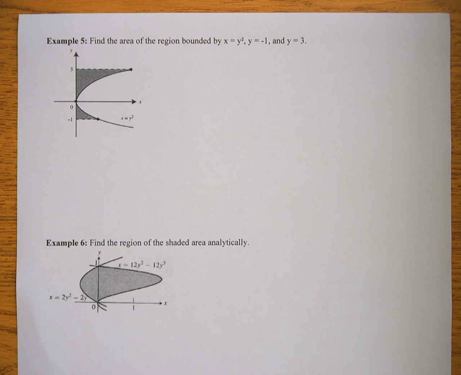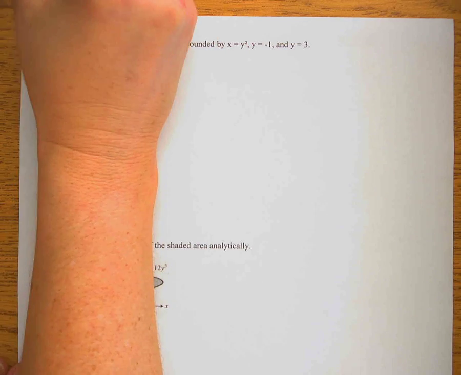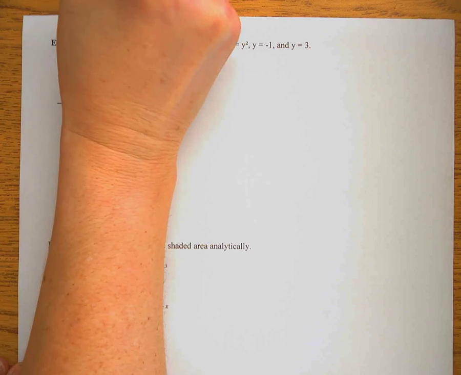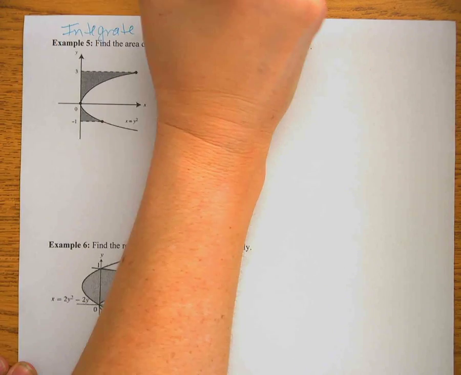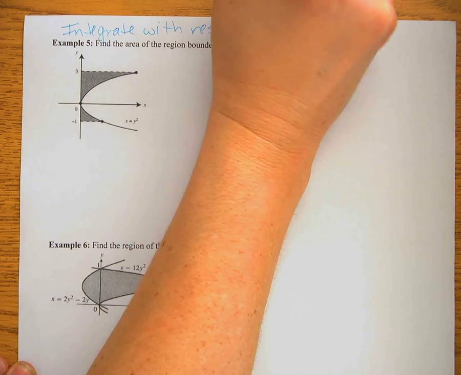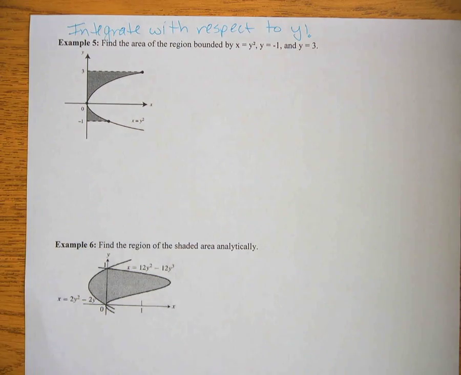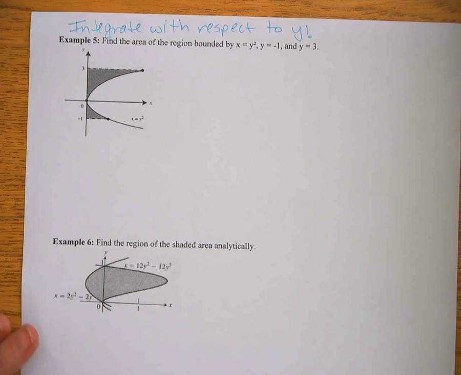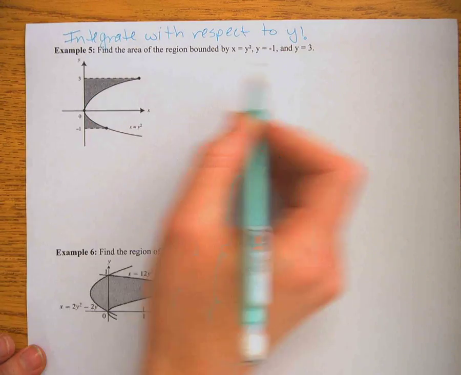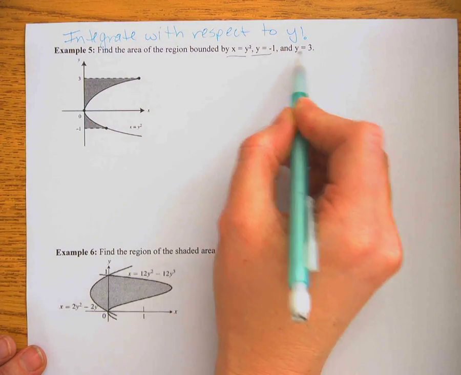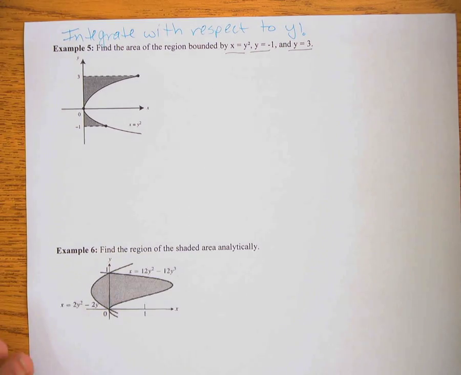Okay guys, for this last video for 7.2, we're actually going to be integrating with respect to y. And let's take a look and see why that is. So in example 5, it wants us to find the area of the region bounded by this curve and these two horizontal lines. Fortunately, the graph is shown here, which is very helpful.